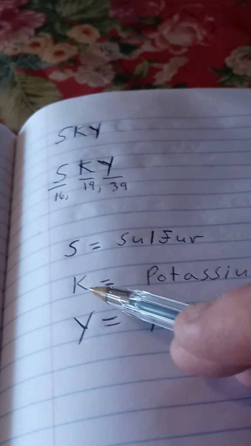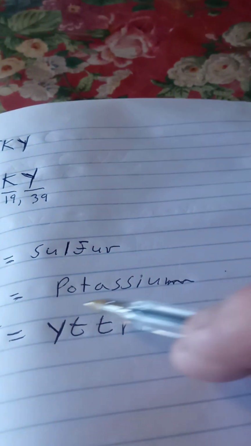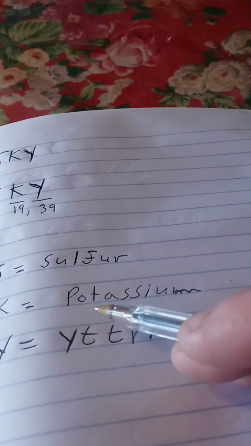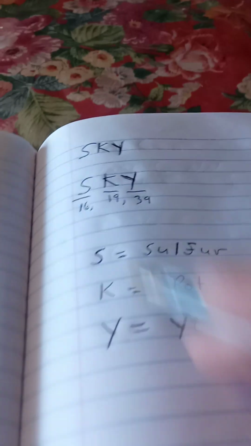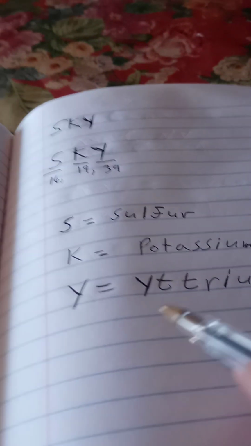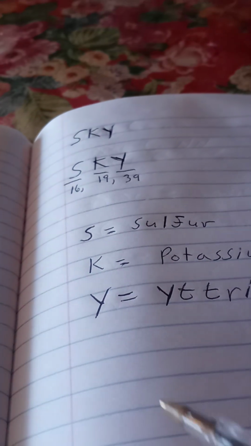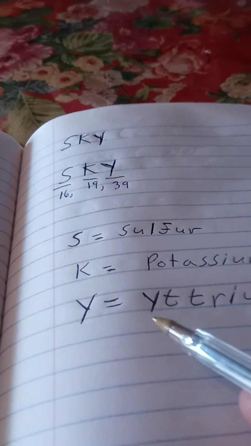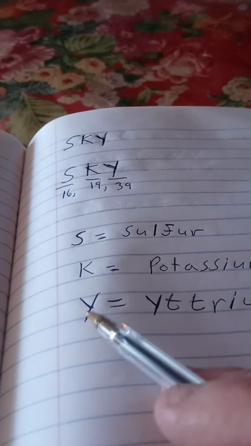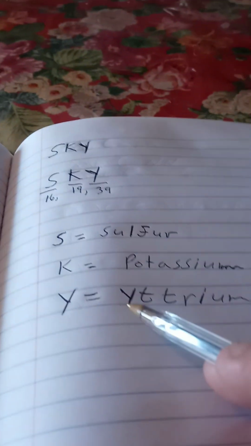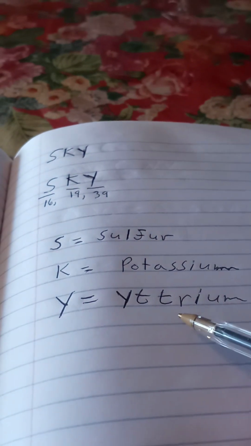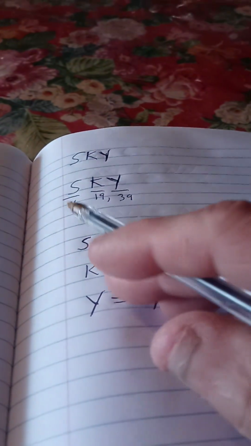Then you have capital K for potassium, P-O-T-A-S-S-I-U-M, potassium. Then we have the capital Y for yttrium, and that's capital Y right here as the chemical symbol, and yttrium is the element, Y-T-T-R-I-U-M. So we have sky.